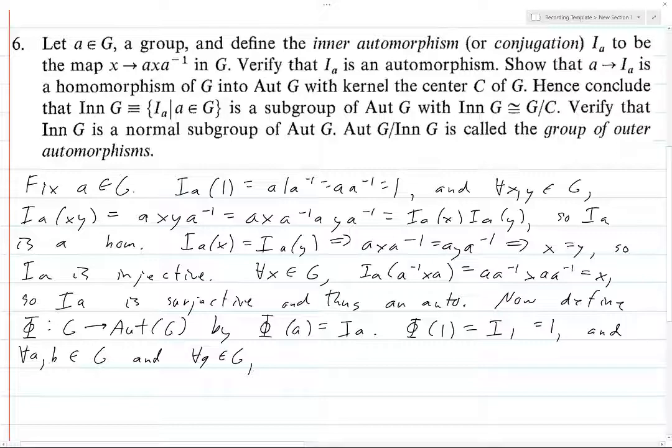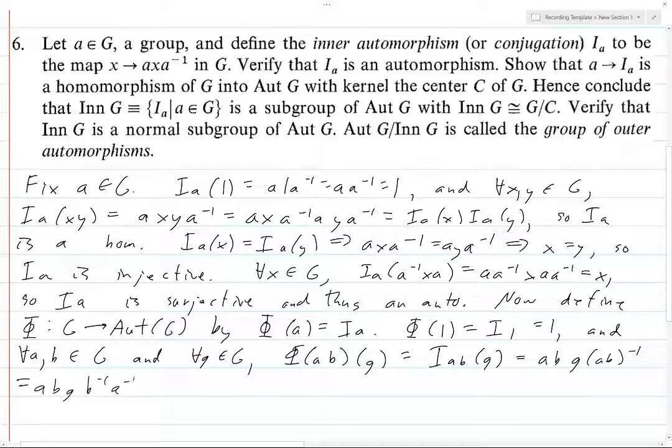So we have phi of AB evaluated at g. So this is just IAB of g, which by definition is AB g B inverse A inverse.